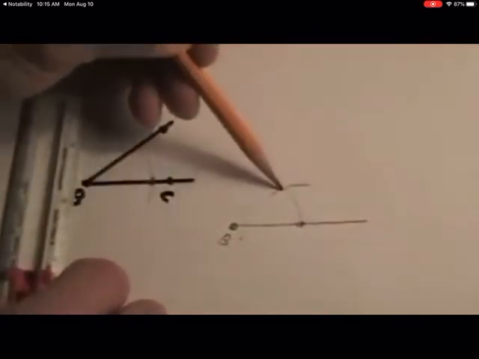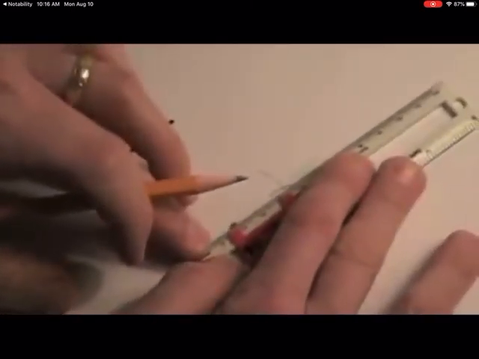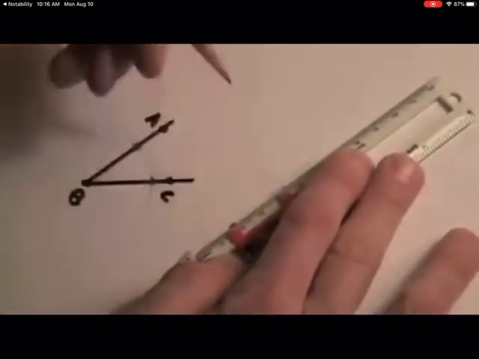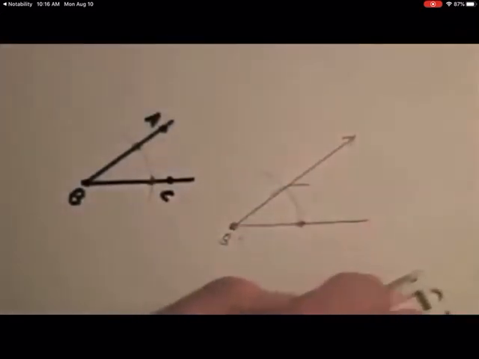Where the two arcs intersect is this point right here. So now I'm just going to move and draw a line segment that goes from point B prime through that point where those two arcs intersect. Now I've got two congruent angles.